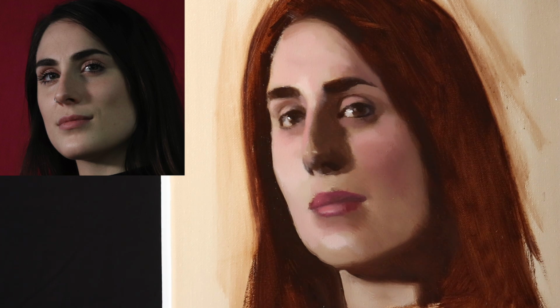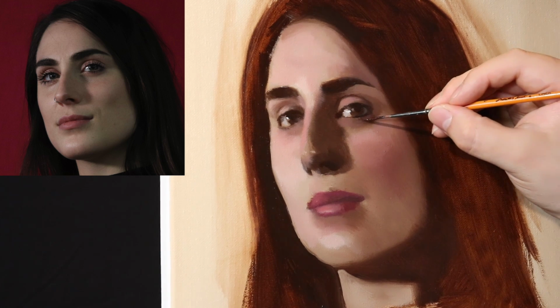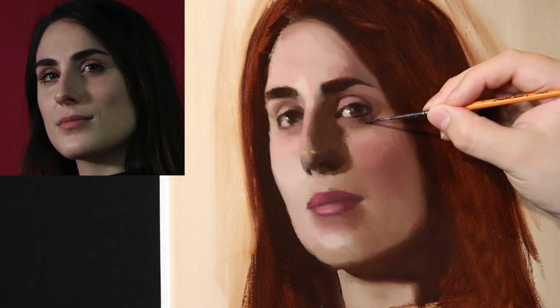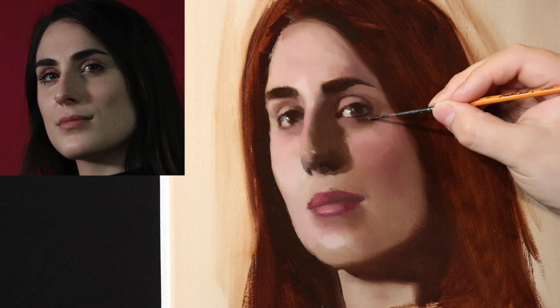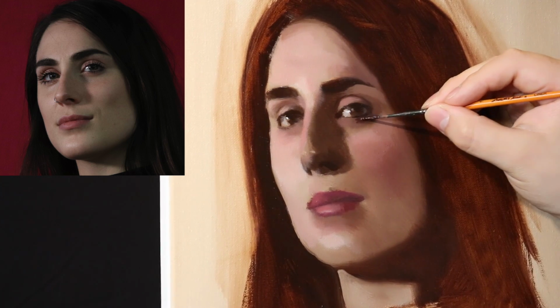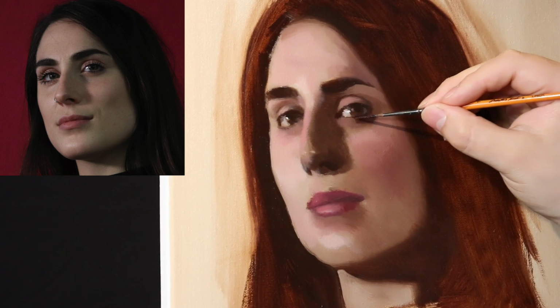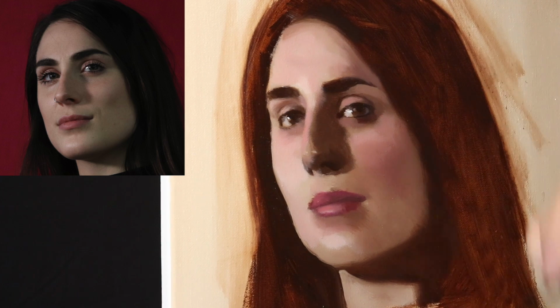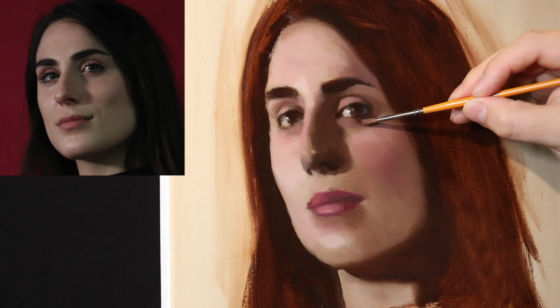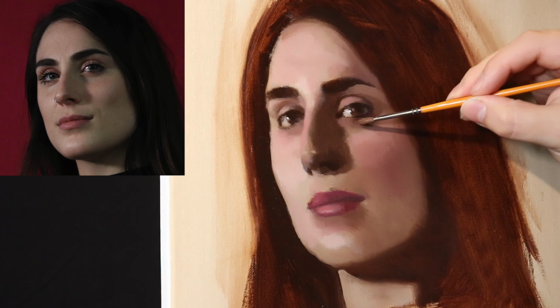And with the same brush and the darker flesh tone, we're going to put in this value. And now I'm just going to get a clean brush and just kind of push the paint over here and create a softer edge.